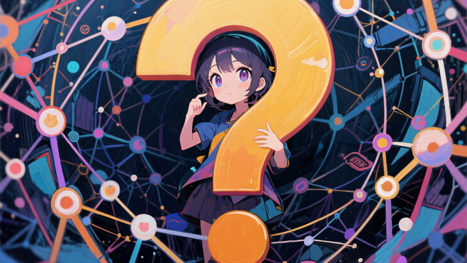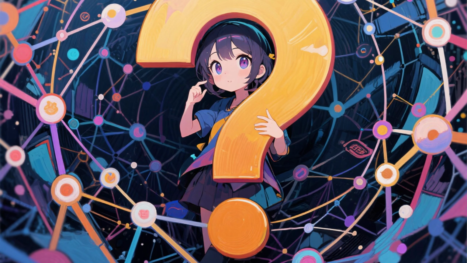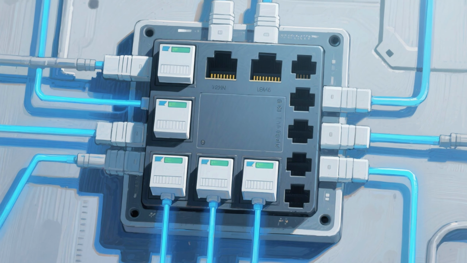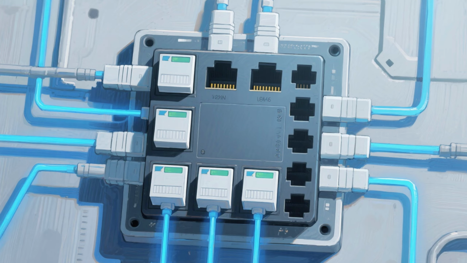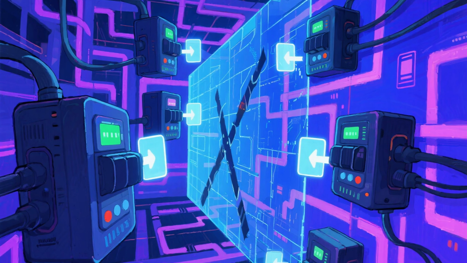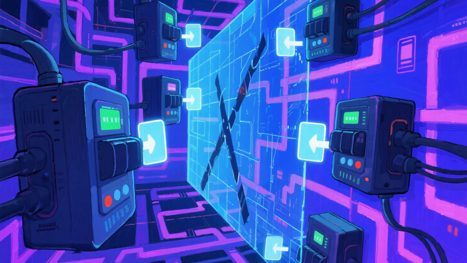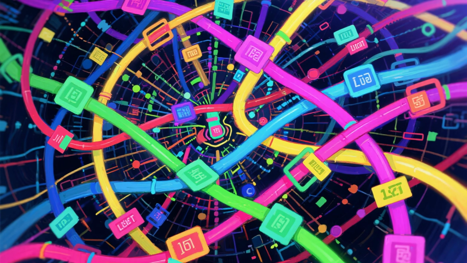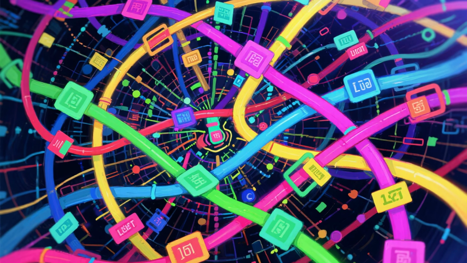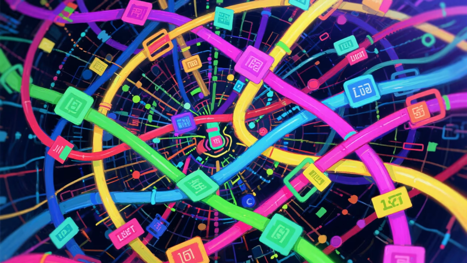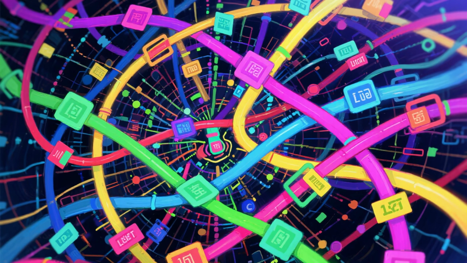First things first, what exactly is a VLAN? Imagine your single physical network switch is actually multiple separate virtual switches. Each virtual switch handles its own group of devices, and they can't talk to each other unless you specifically allow it. This is done by adding a tag to the network traffic, a number from 1 to 4094 that identifies which VLAN it belongs to.